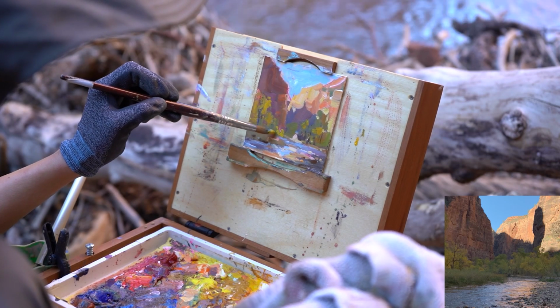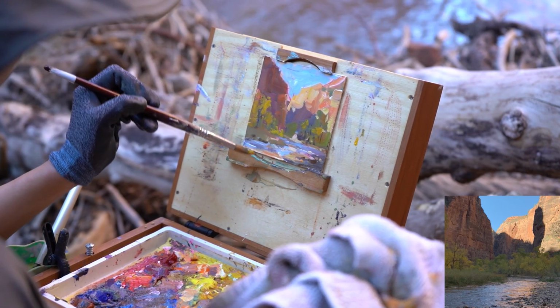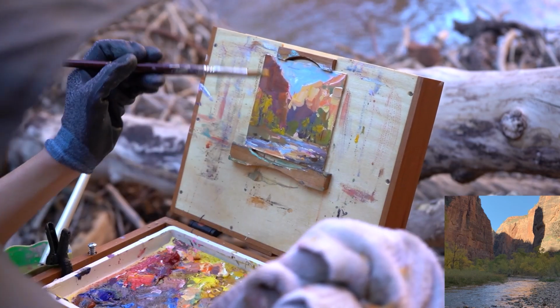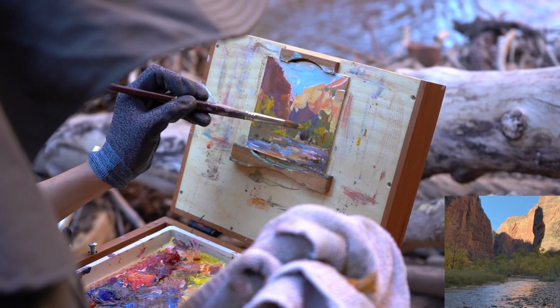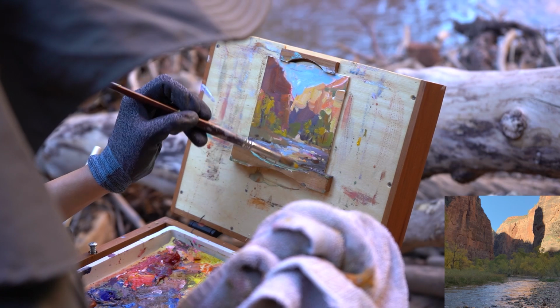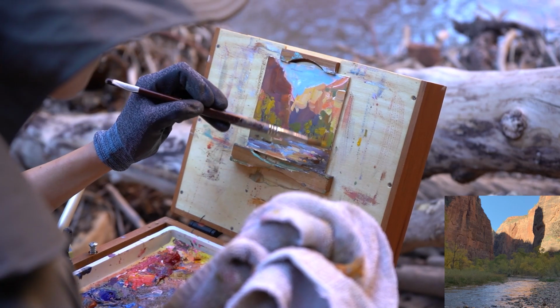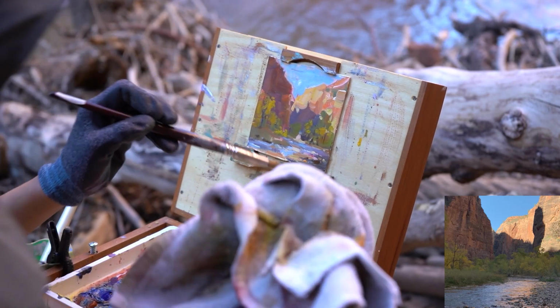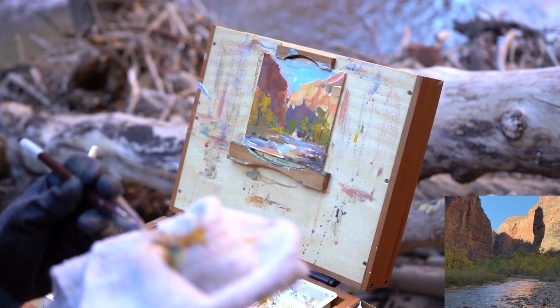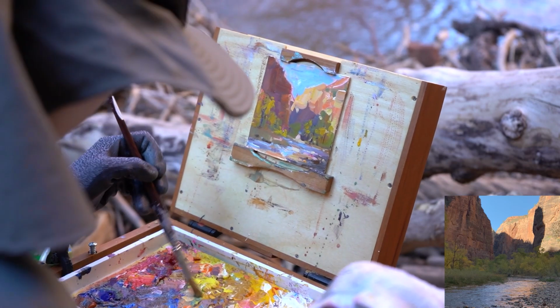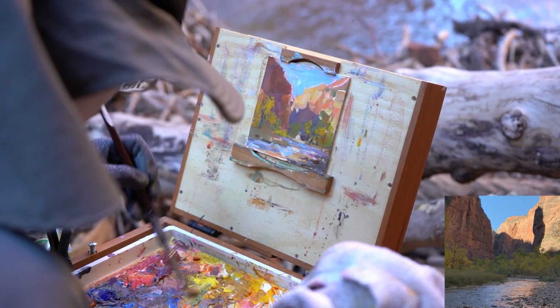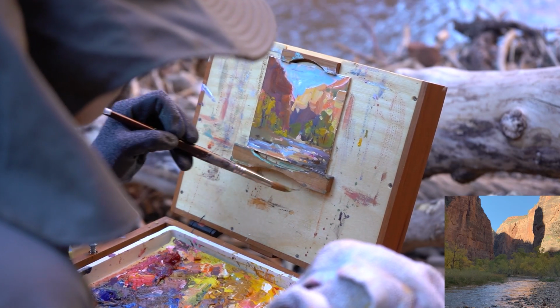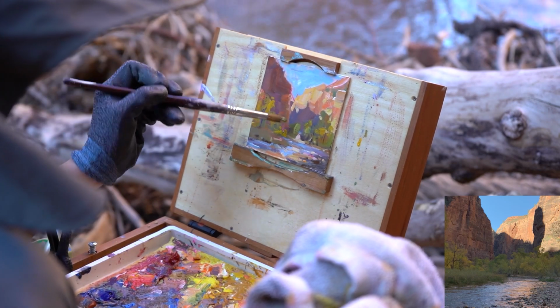The answer, you don't. You look at it as one big mass, and I guarantee you that will save you so much headache. When you squint at that reference photo, you can see that it's basically all one value and one shape, okay? So that's why I always put the reference photo as a small reference so that you can see what I'm seeing. I'm not looking at all that detail.